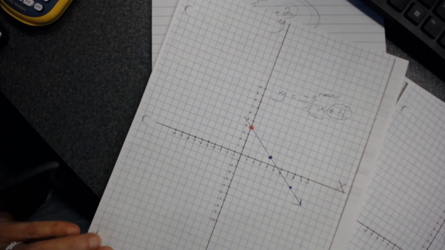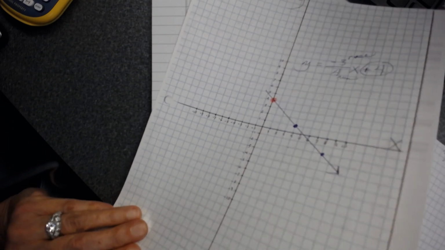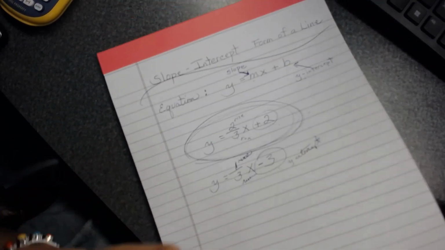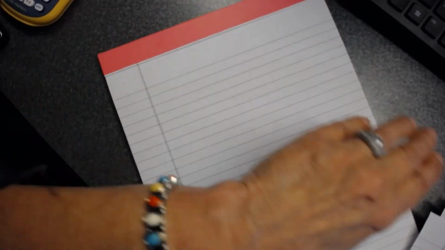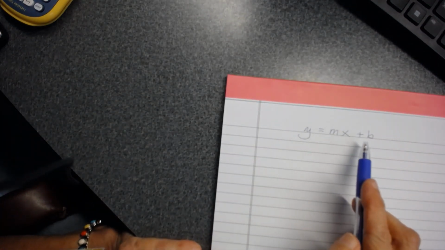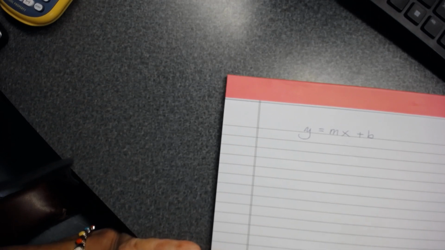It's just a matter of being sure that you have your equation in slope-intercept form. Okay, before I finish, I'm going to show you what to do if you have an equation that is not in slope-intercept form. So this is slope-intercept form, where m is your slope and b is your y-intercept.